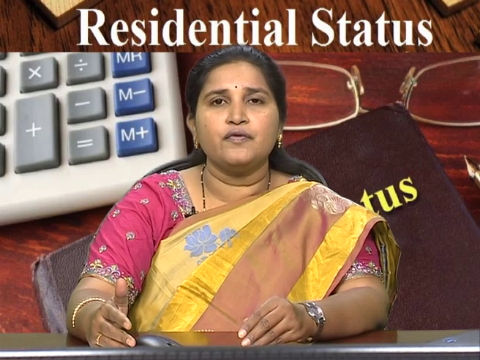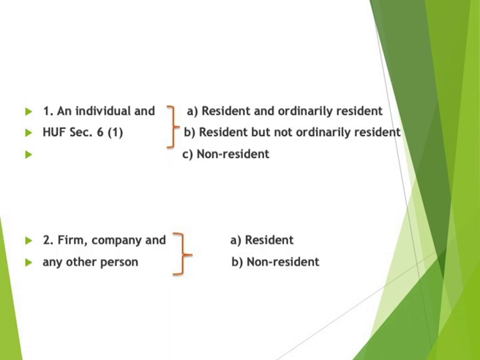When determining the residential status, individual and HUF remain together, whereas for the other persons it varies. Individuals and HUFs are determined under 3 types. The first one is ordinary resident, the next is not ordinary resident, and the third is non-resident.